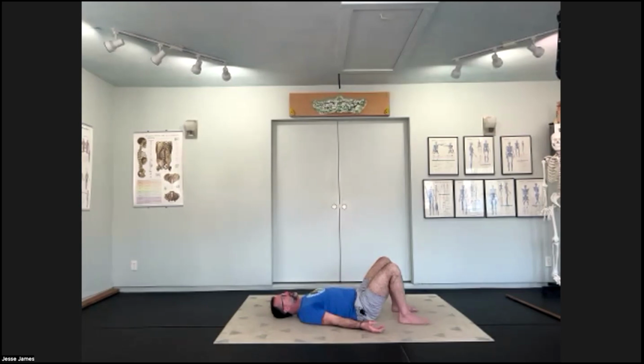And when you're ready, go ahead and open your eyes. And I want you to very slowly come up to a sitting position. Check in before you stand up to make sure that you're not dizzy or lightheaded.